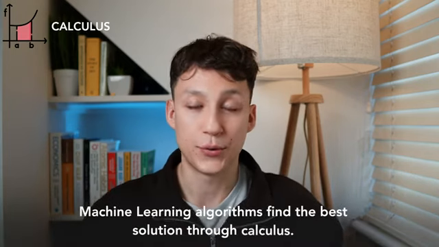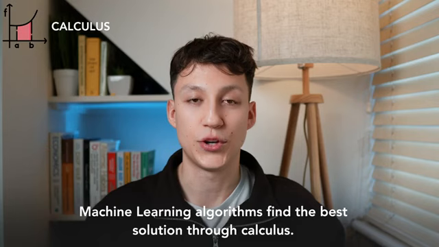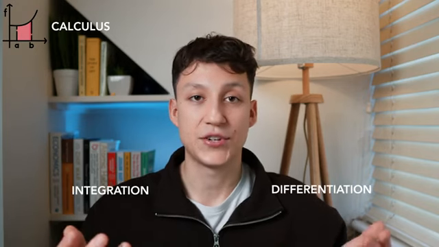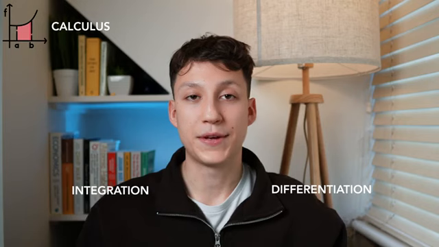Calculus is the heart of how machine learning algorithms actually learn. The optimization process of machine learning is done through calculus, so it's really essential you understand the fundamentals and what calculus is really trying to do under the hood. There are two main areas for calculus: integration and differentiation, but let's break them down a bit further.